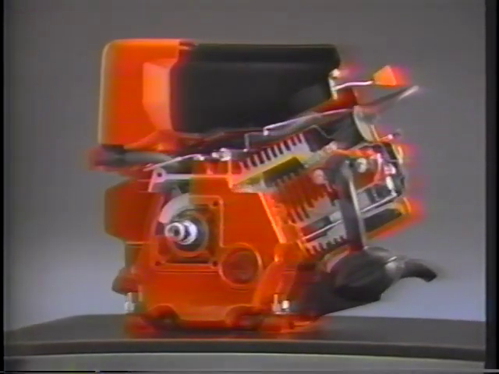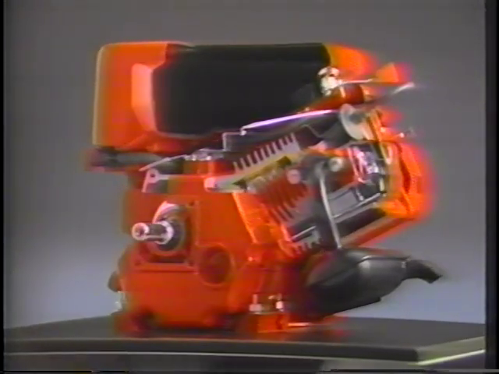Now that you've reviewed the basic parts and operation of both 2- and 4-stroke cycle engines, you're ready to learn about other support systems on typical small gas engines.